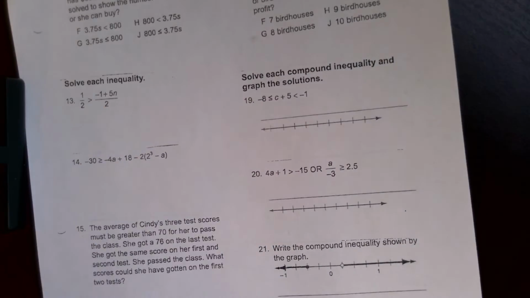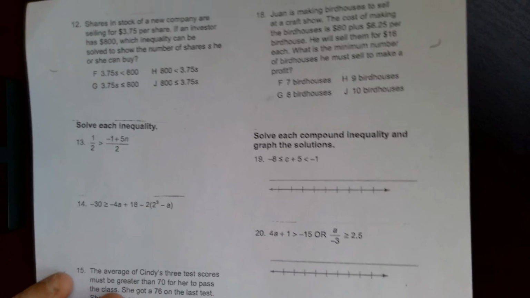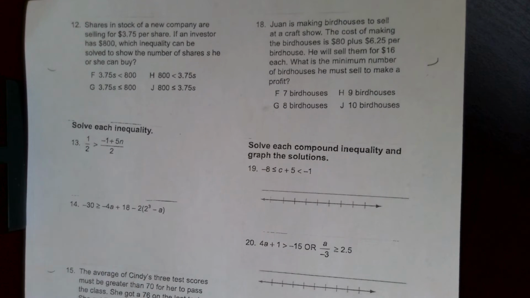What is going on here? Something's not right. What is right? That's weird. Okay. Oh, there we go. I didn't have it on the screen.